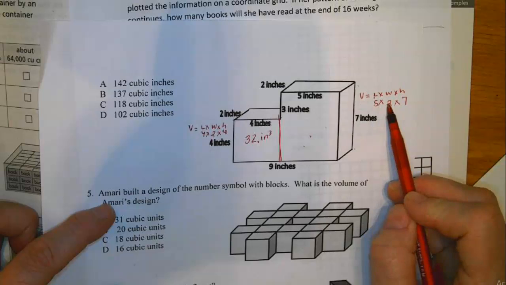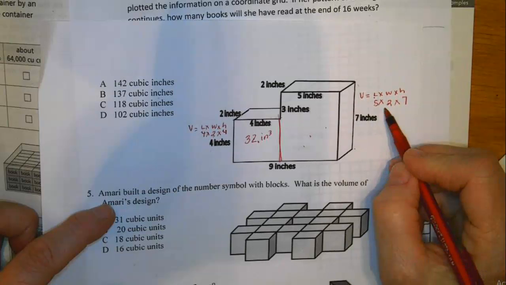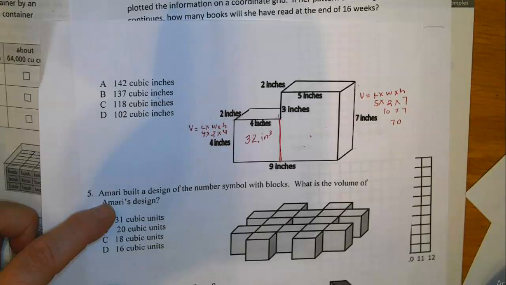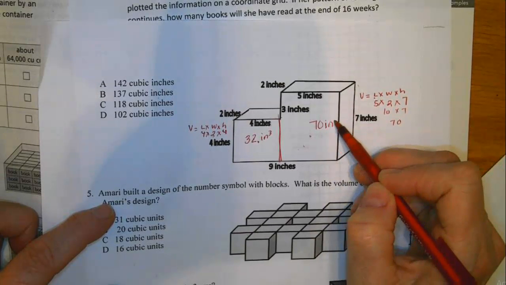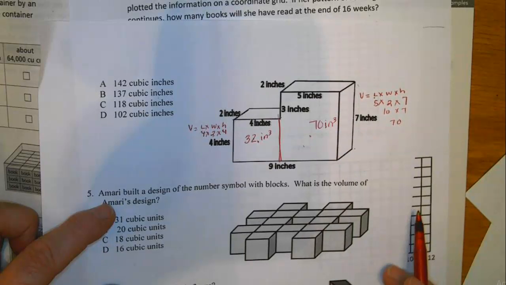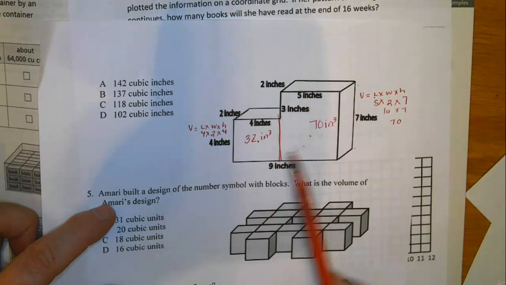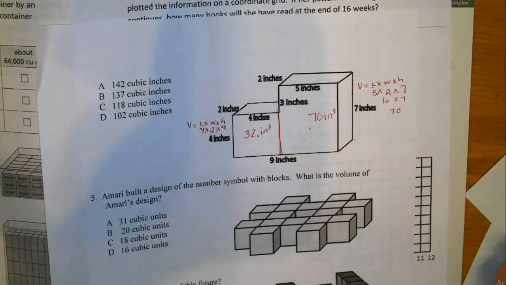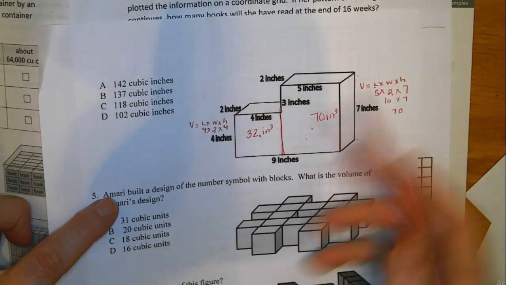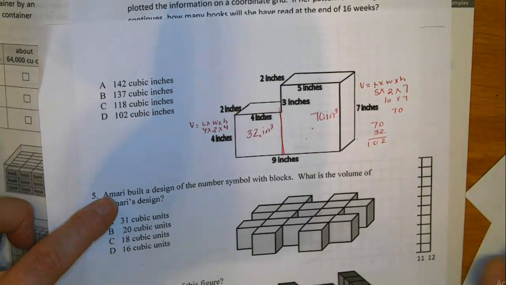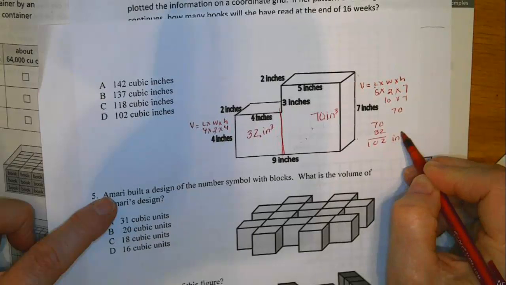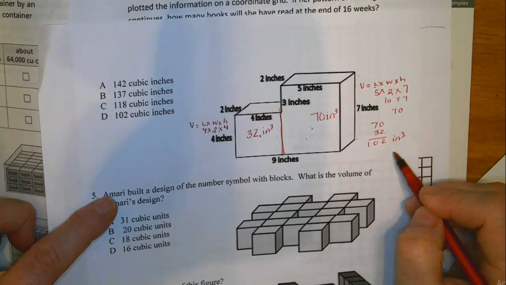So on this side I have 5 times 2, which is 10 for the base, times 7, which is 70. So I know that the volume of this larger box is 70 inches cubed, or 70 cubic inches. I'm not done yet because now I have to take this box and combine the two to make the total volume. So I would add 70 plus 32 to come up with 102 inches cubed, or cubic inches.